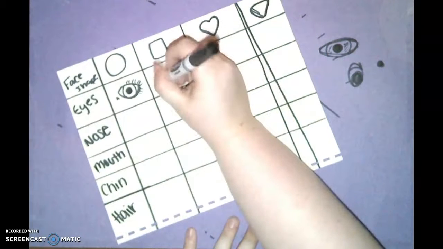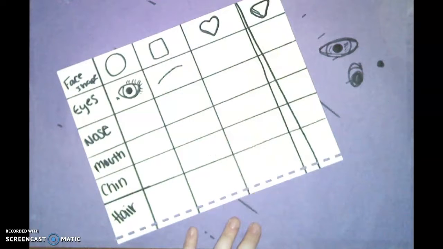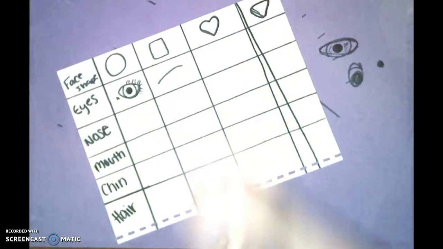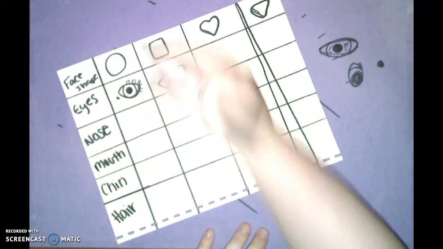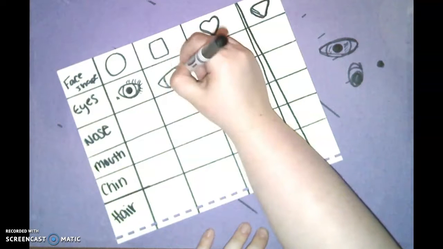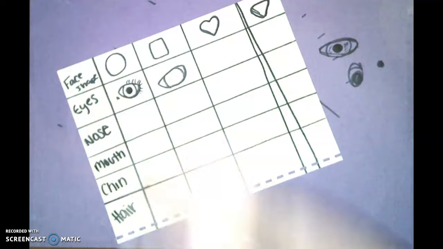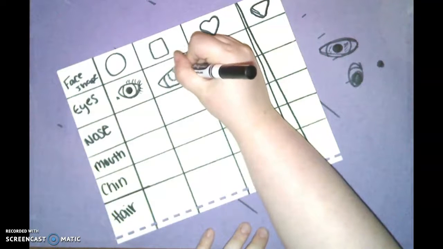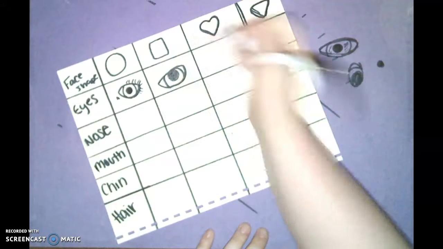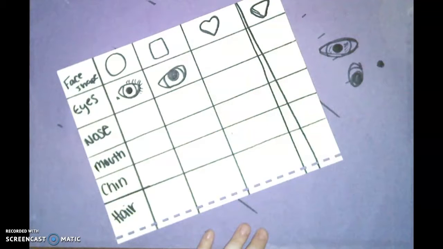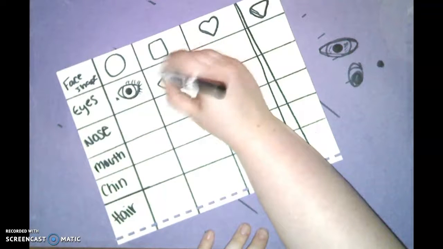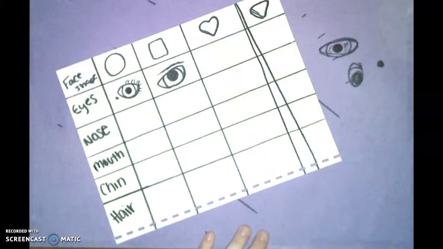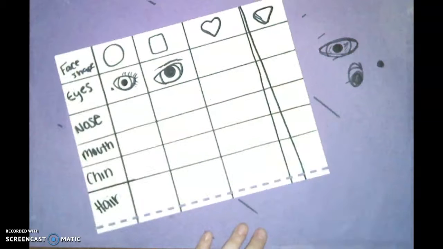Now we're going to move on to the next one, okay? This time, I'm going to keep it kind of pointed a little bit high, and then I'm going to make a really big U shape. Then I'm going to do the same thing, come in with the C and the backwards C. But this time I'm going to make my pupil really, really big, just like that. Then I'm going to come above it and make an eyelid line. That one looks a little bit angry, doesn't it?